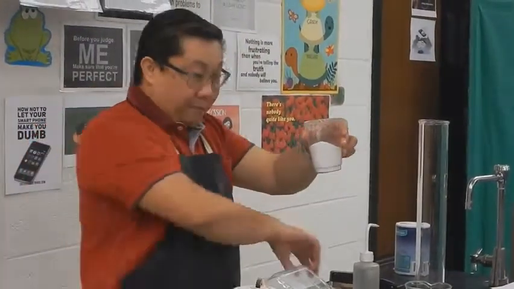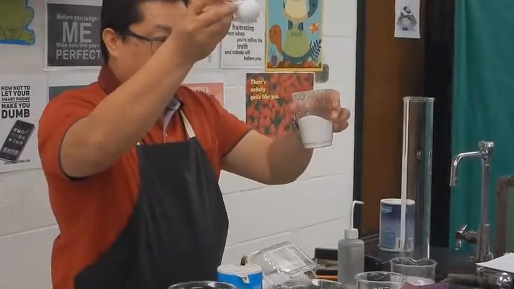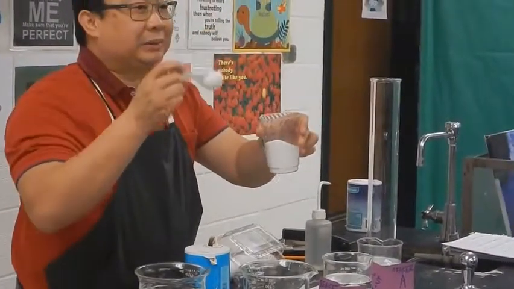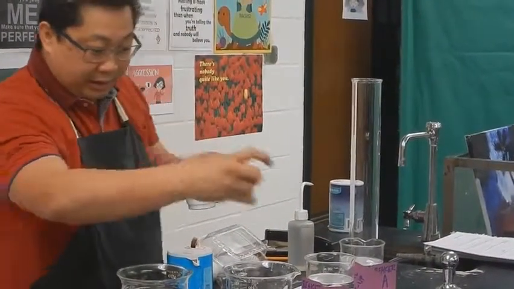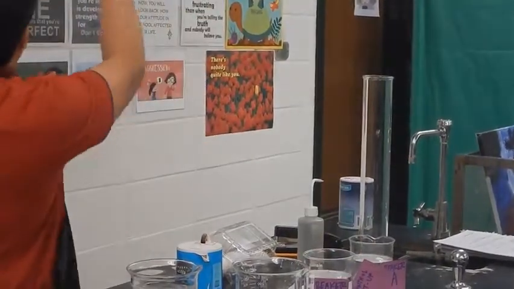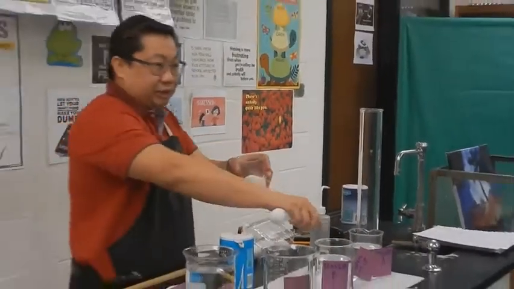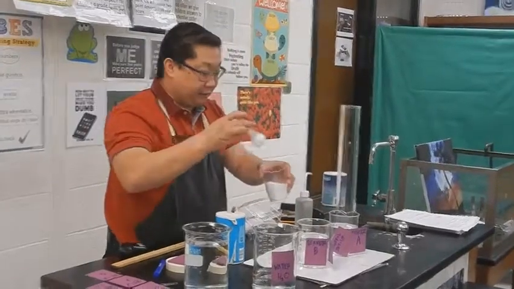And I'll be using this tablespoon to put 10 tablespoons of salt in beaker B. So this is beaker B and this is beaker A.